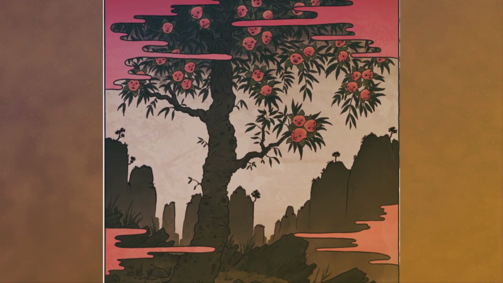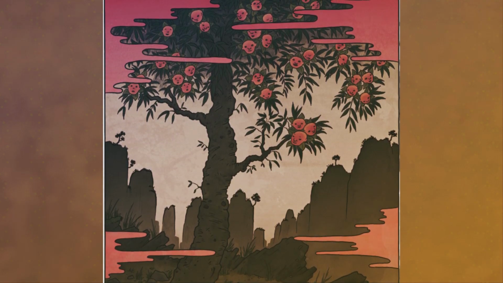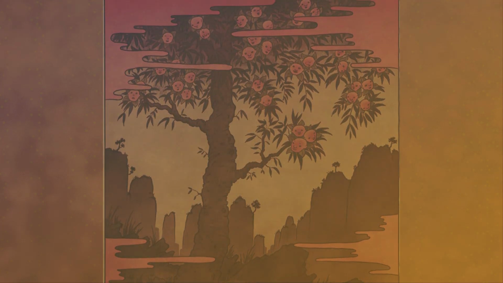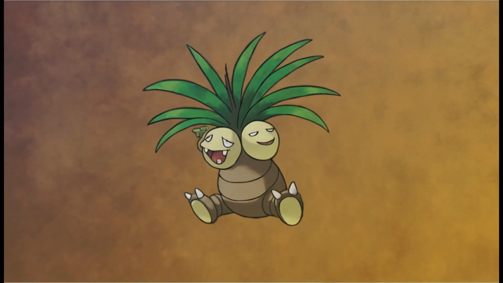Despite its unusual and somewhat eerie appearance, the Jinmenju is generally considered a benign and mysterious entity rather than a malevolent creature. Exeggutor is a coconut tree Pokemon that has many faces. The coconut heads resemble the faces of the Jinmenju.